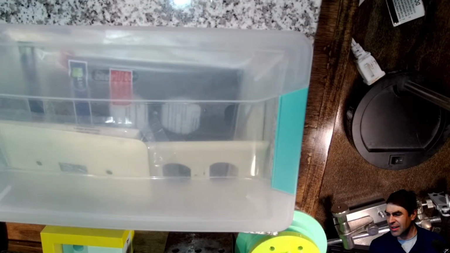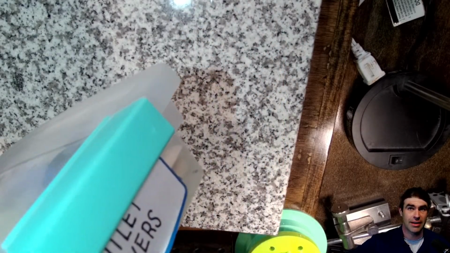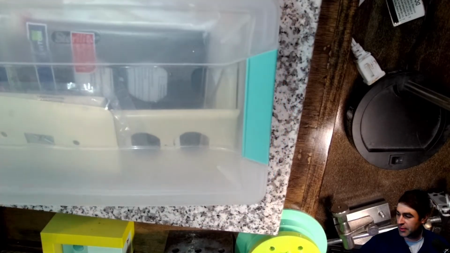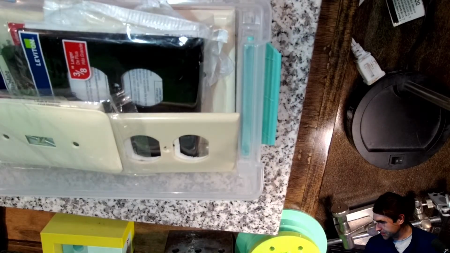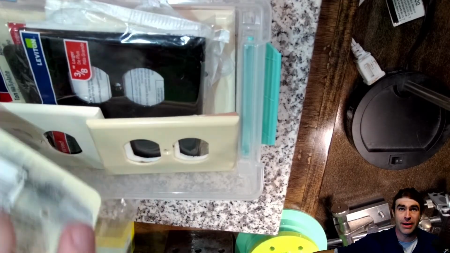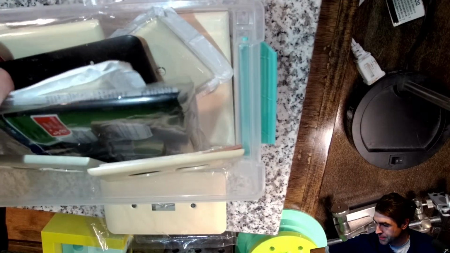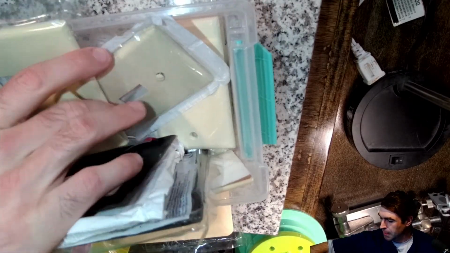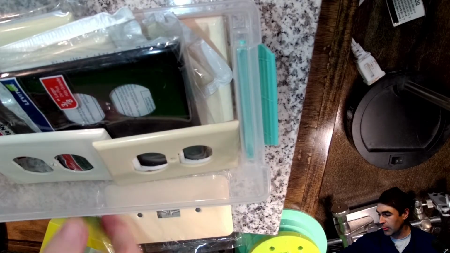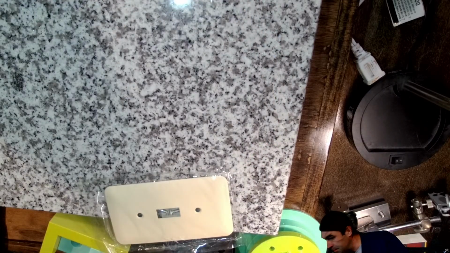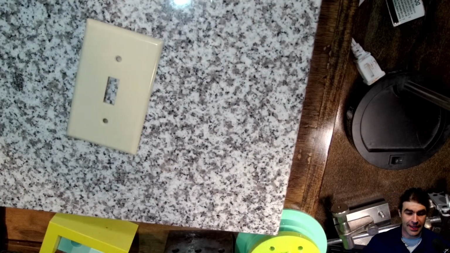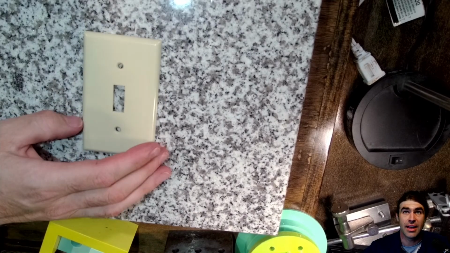So let me set up this example. The example I like to give, I'm pretty sure I didn't make this up. I don't think this is just me that uses this. So I've got a box of outlet covers. Being a homeowner, for whatever reason, I collect a bunch of these. So what I'm looking for is just this standard outlet to kind of explain this concept, right?